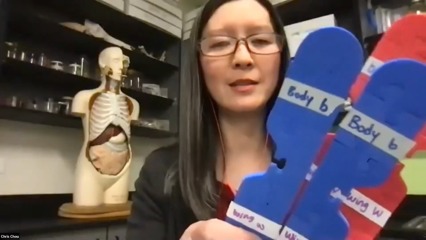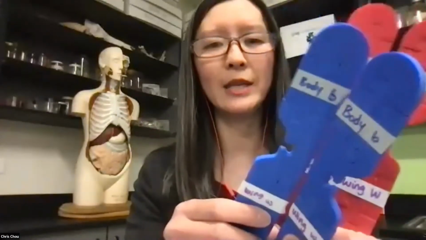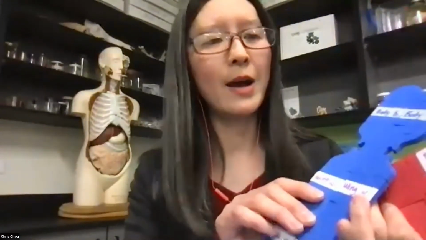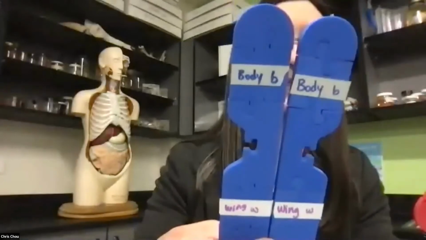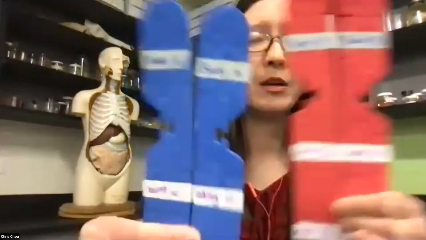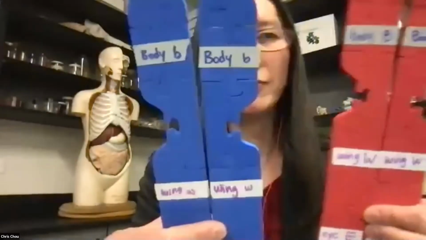We often use the fruit fly example of all the different genes on fruit flies and which ones are linked or not linked. So I have the body, wing, and eye genes for flies that are linked, and then we have the dominant versus the recessive version.